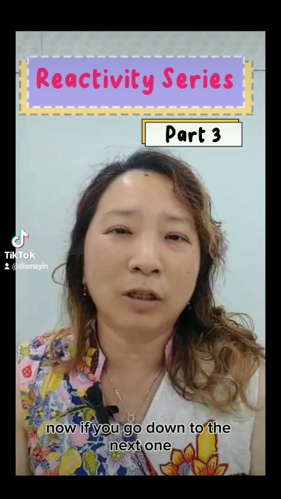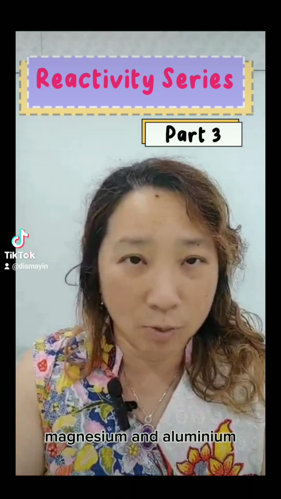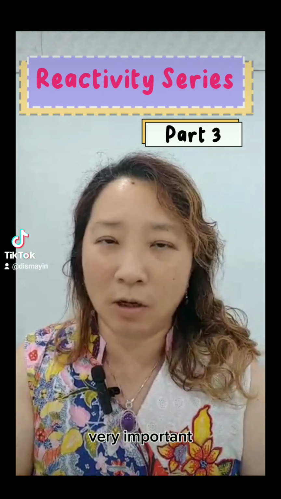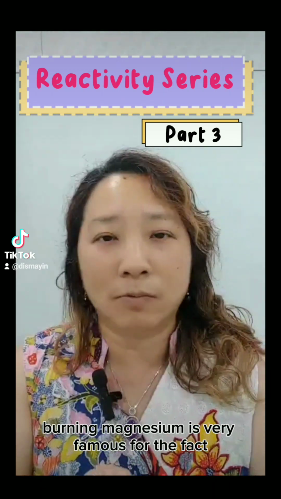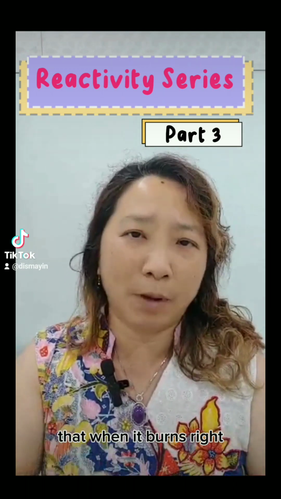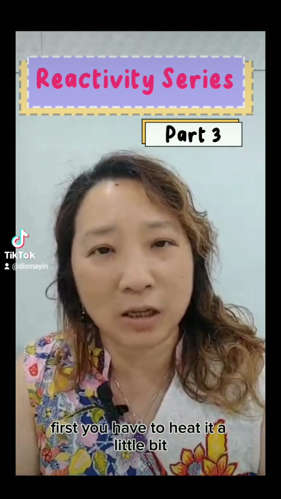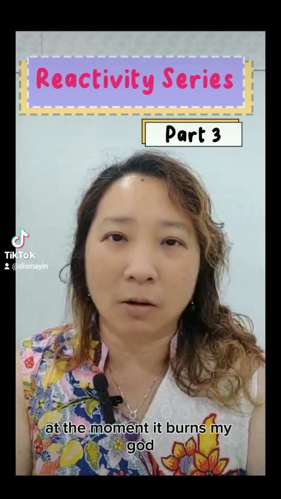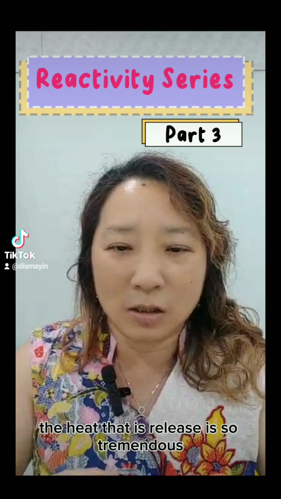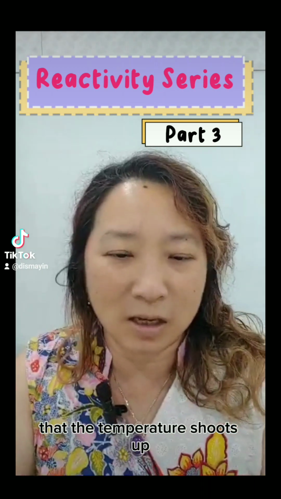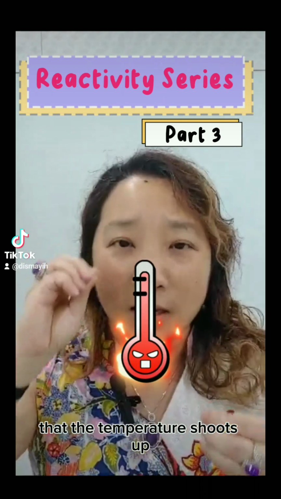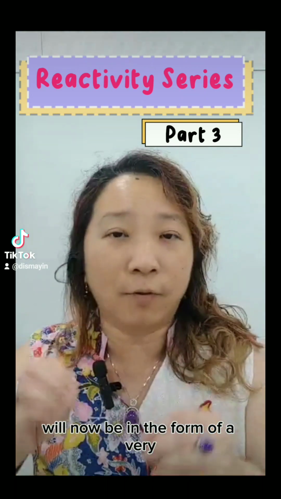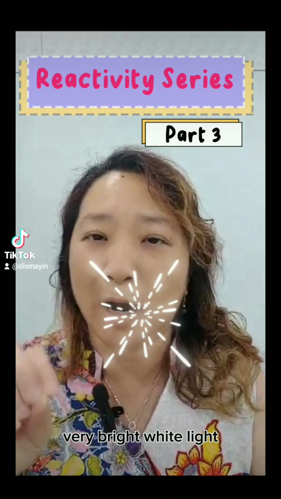Now, if you go down to the next ones, magnesium and aluminium, these are all reactive metals. Burning magnesium is very famous: first you have to heat it a little bit, then it can kickstart the burning. But the moment it burns, the heat released is so tremendous that the temperature shoots up, and the energy is released in the form of a very bright white light.